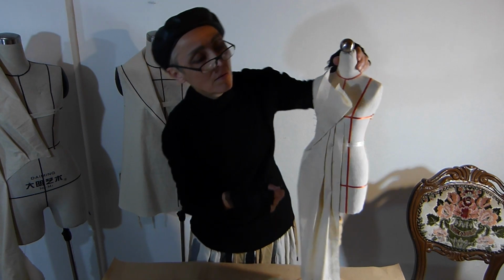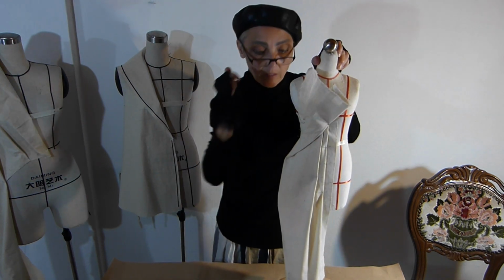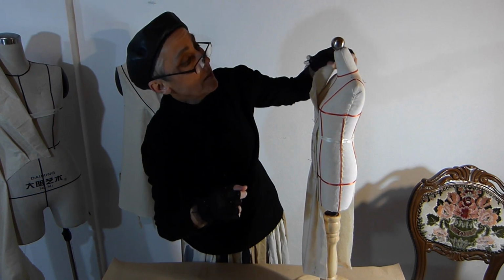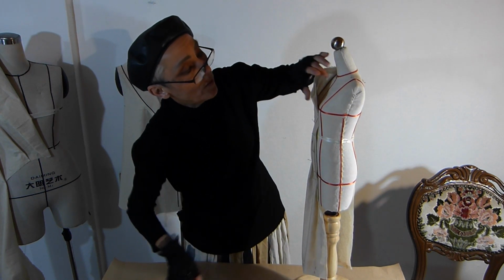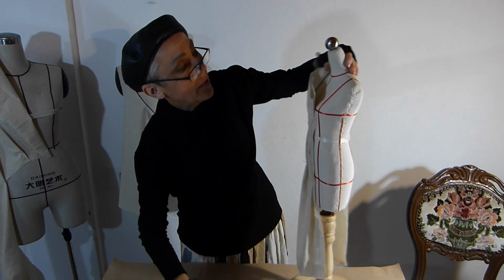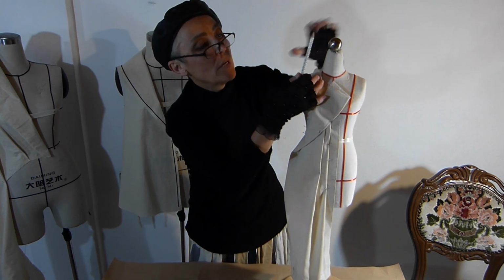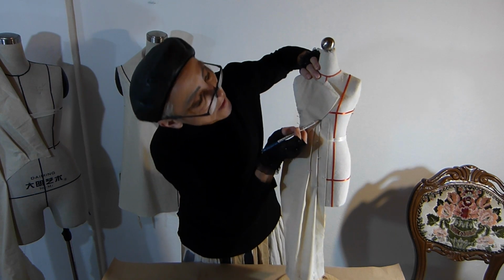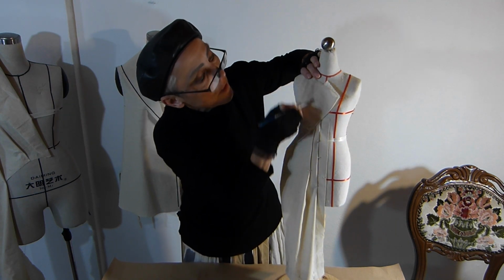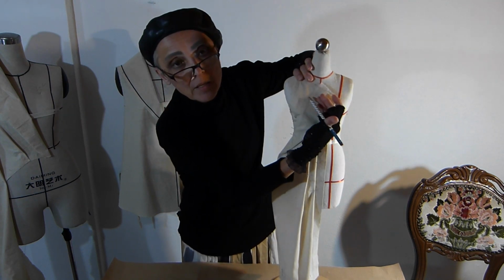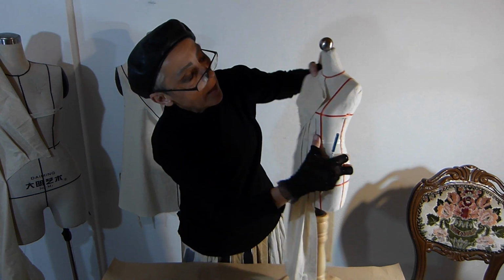I remove the fabric, and now I want to see what I can achieve here. For example, I'm going to make a dress with the V-neck, so something like that. So I will remove this part now.